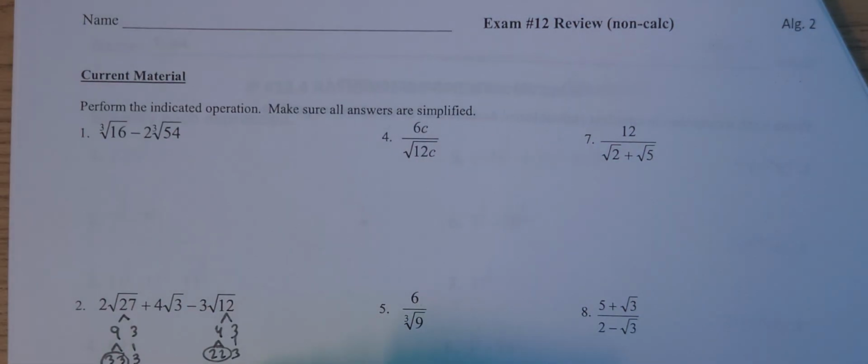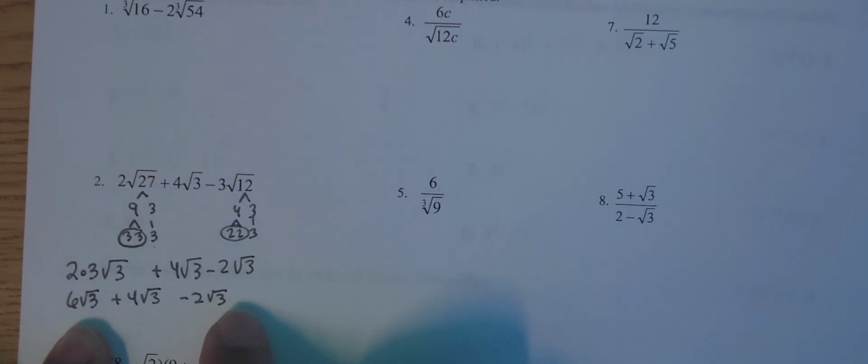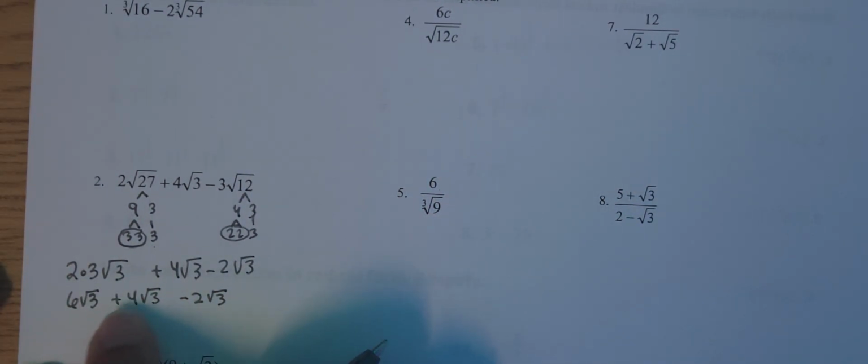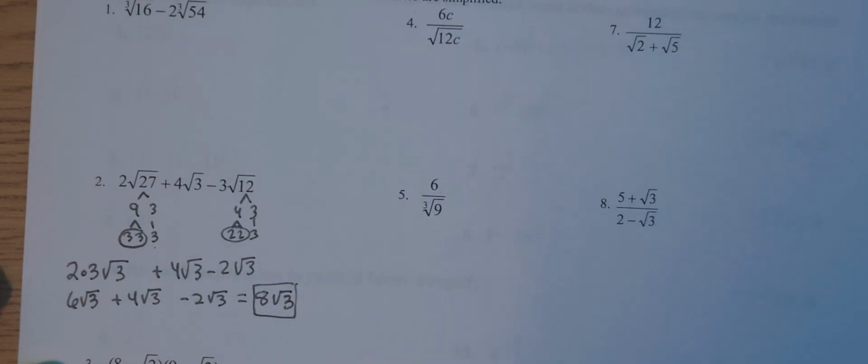of 3. Since they all have the same radicand inside of the radical, then we can just combine them because they're like terms. So we have 6 plus 4, which is 10, minus 2. That gives us 8. So then this is 8 square root of 3. And that's the answer to number 2.